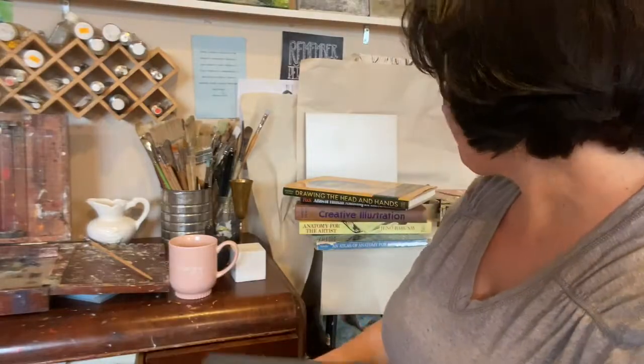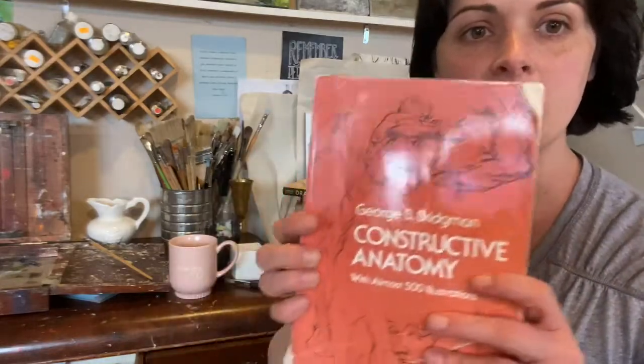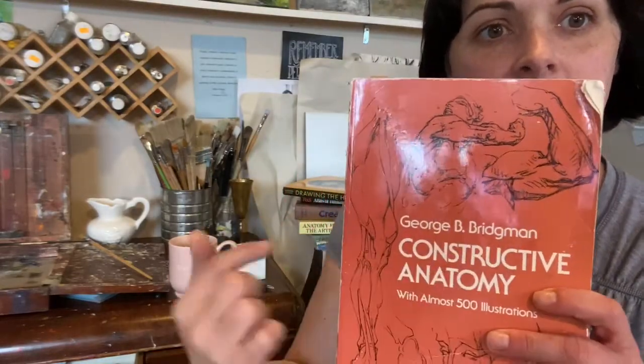Yay. And I wanted to share with you a few anatomy books that can tell you a lot about them. Bridgman is one of my favorite. This is Constructive Anatomy by George Bridgman. He was Norman Rockwell's anatomy teacher. I love his books because they focus on structure.